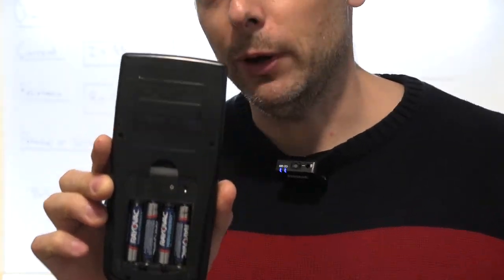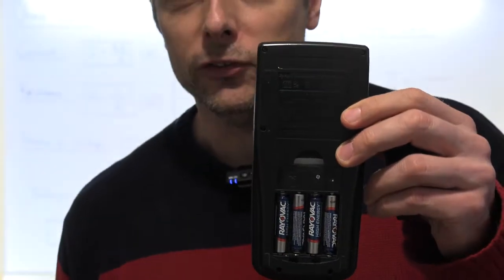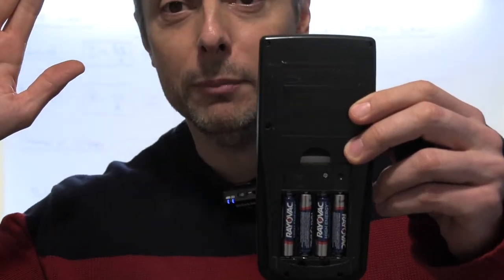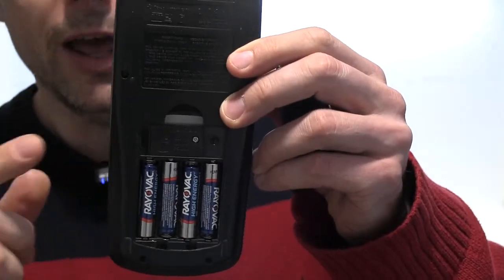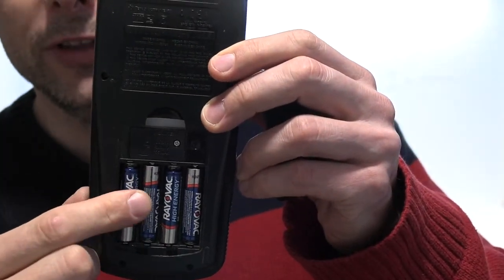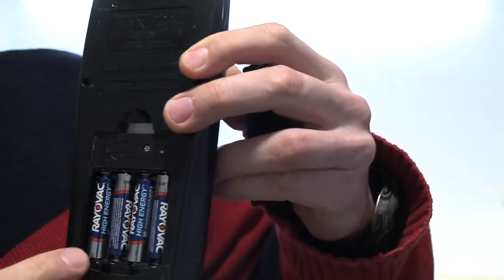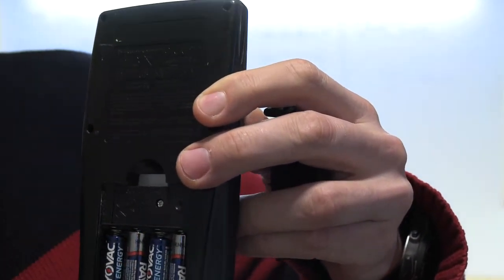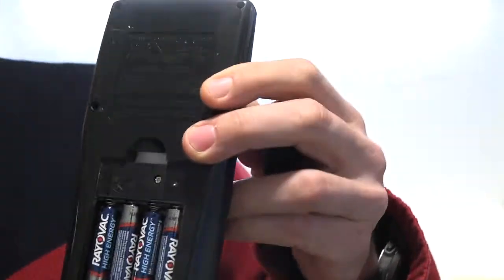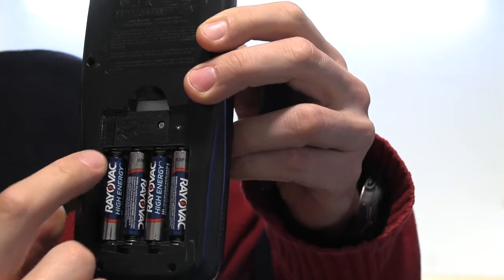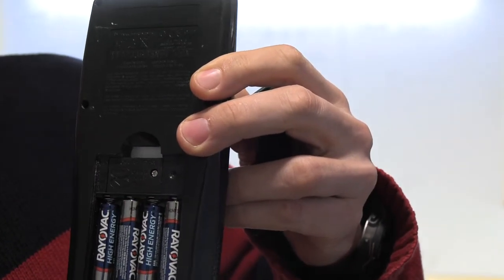If I was in class, I would ask, how many people think these are in series? How many are in parallel? It's a trick question. Everyone puts their hand up in parallel and they get it wrong. They're in series. You may notice that these batteries have to be installed alternating. Notice the positives here, then the positives here, positive here, positive here. If you were to take the plastic apart, you would see that these are connected with wires like this.